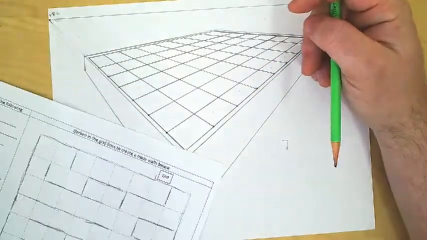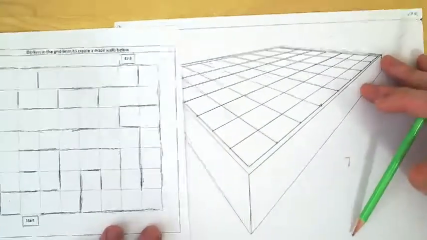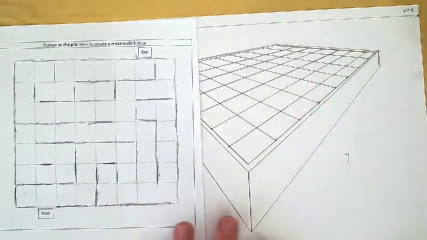So this will just take a little while, but I got my sheet right here, and kind of go like that so you can see what I'm doing. Right here, and I'm just going to work my way down.